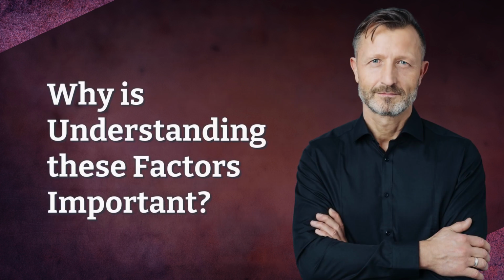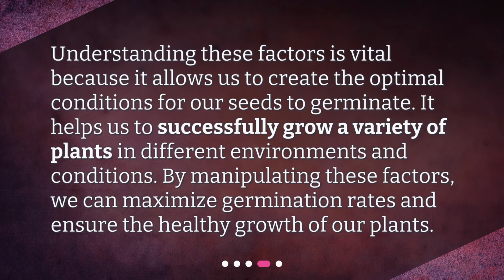Why is understanding these factors important? Understanding these factors is vital because it allows us to create the optimal conditions for our seeds to germinate. It helps us to successfully grow a variety of plants in different environments and conditions. By manipulating these factors, we can maximize germination rates and ensure the healthy growth of our plants.